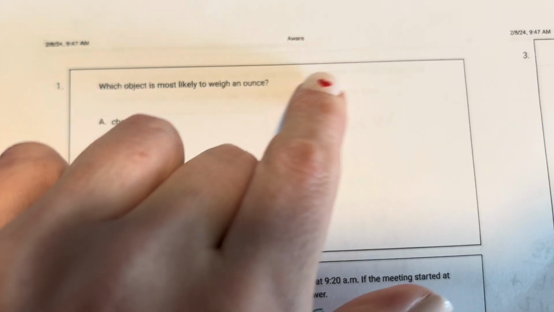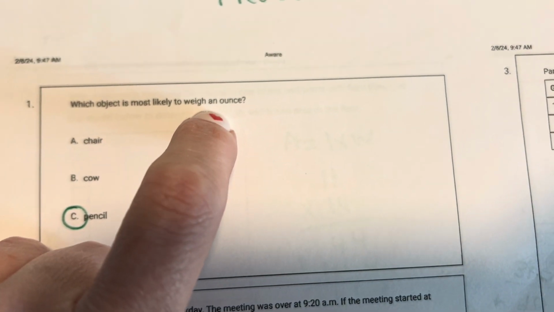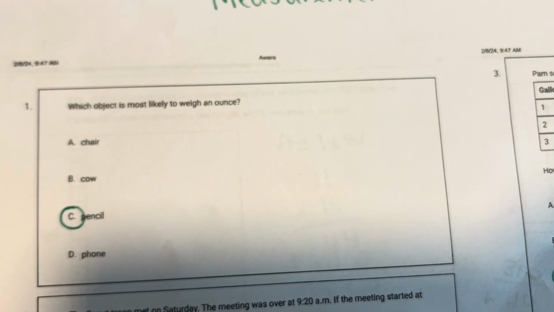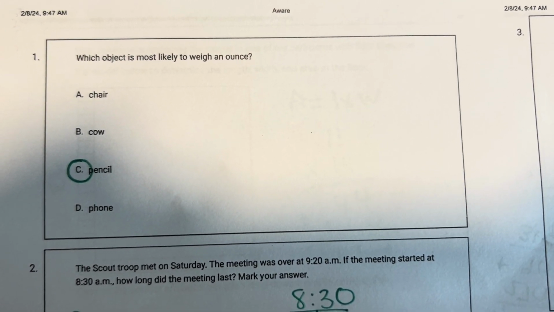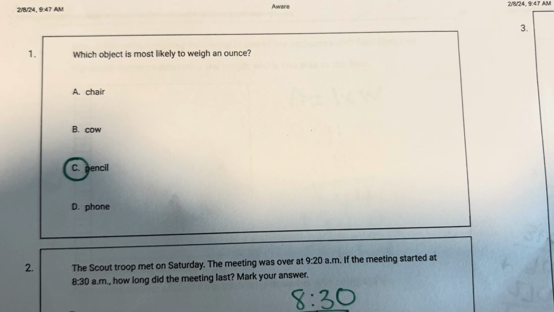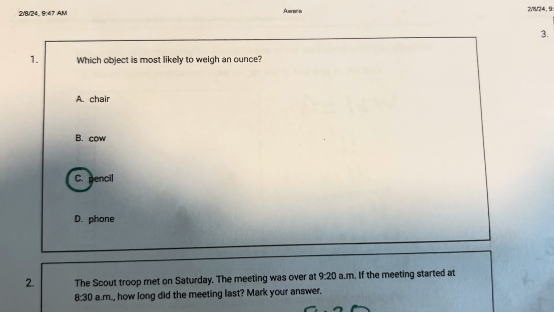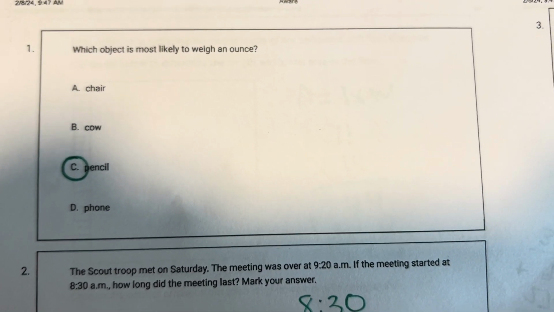So that was an important thing to look at, was it just says an ounce. That means 1 ounce. So a phone may not weigh a whole pound. It may be measured in ounces, but they were looking for something that was only 1 ounce. So the correct answer should have been C.